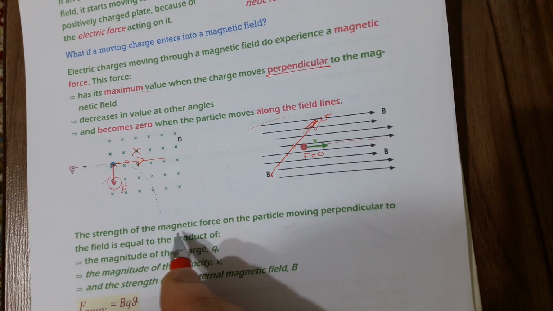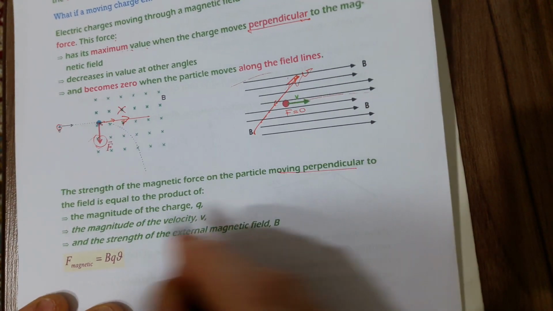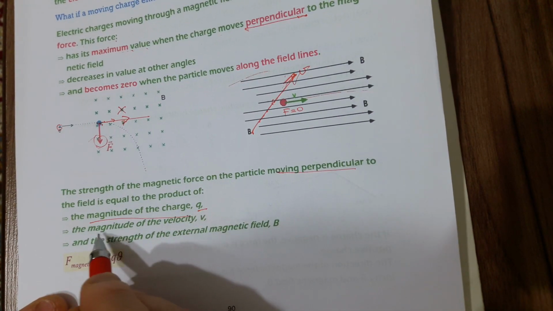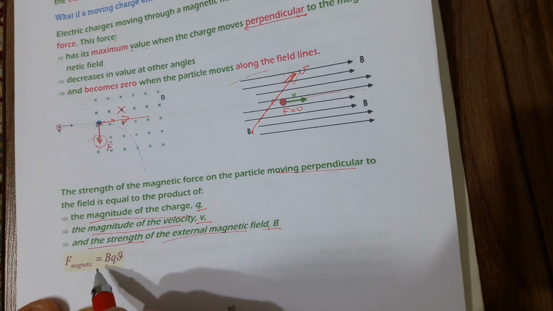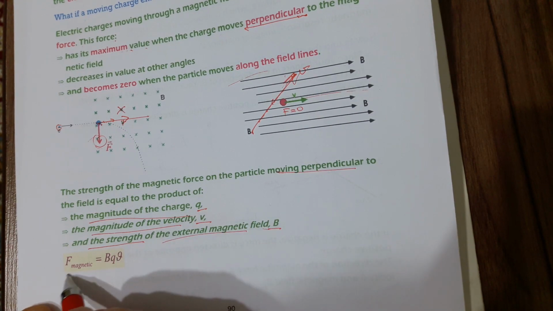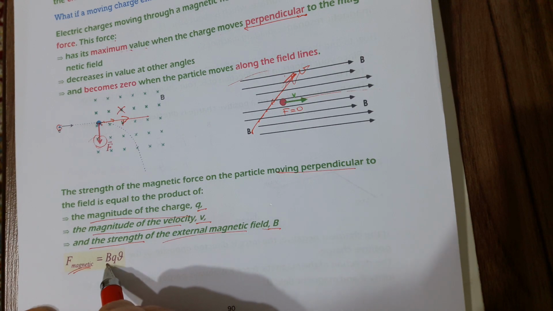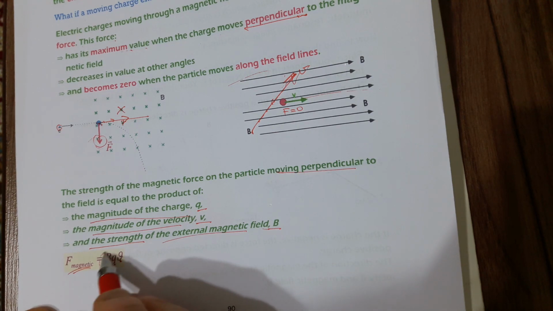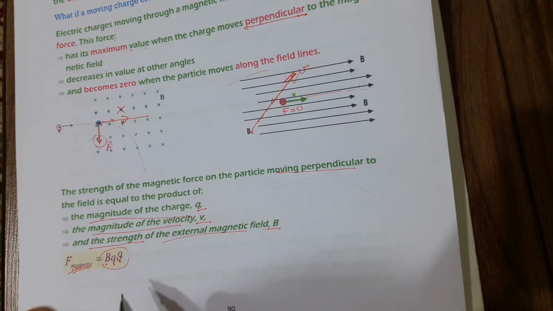The strength of the magnetic force acting on the charged particle, which is moving perpendicular to the field, is equal to the product of the magnitude of the charge Q, the magnitude of the velocity V, and the strength of the external magnetic field B. So if we multiply these three quantities, we will get the force acting on the charge. B is the external magnetic field, Q is the charge of the particle, V is the speed of the particle.